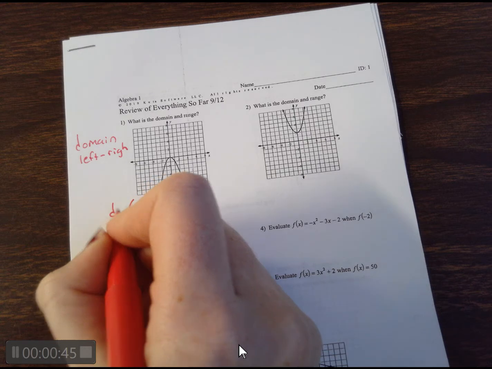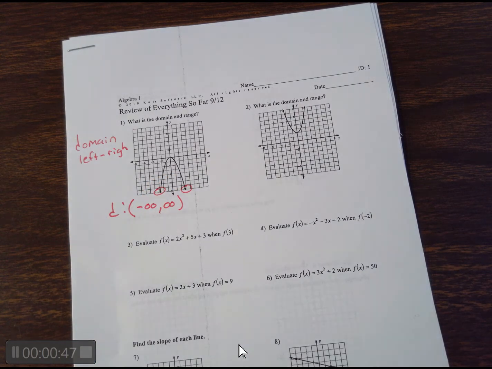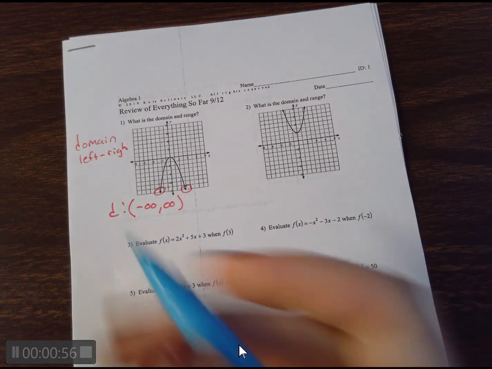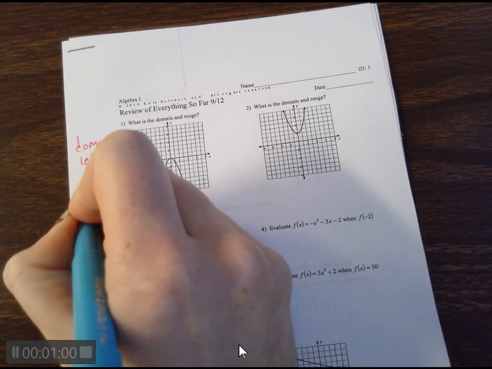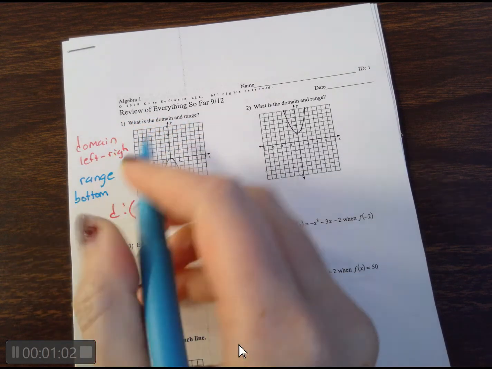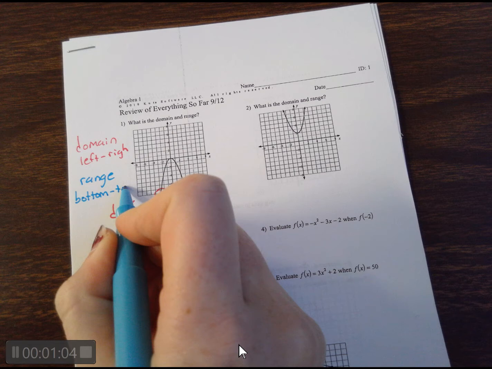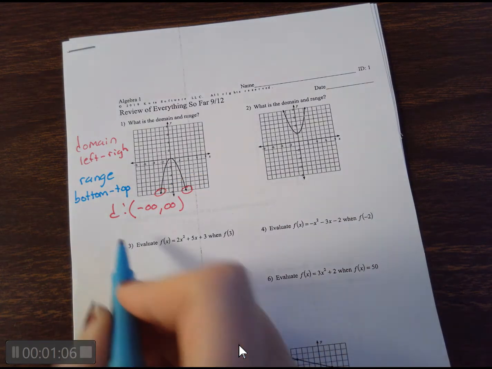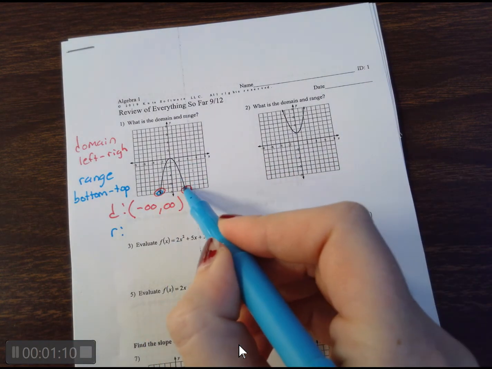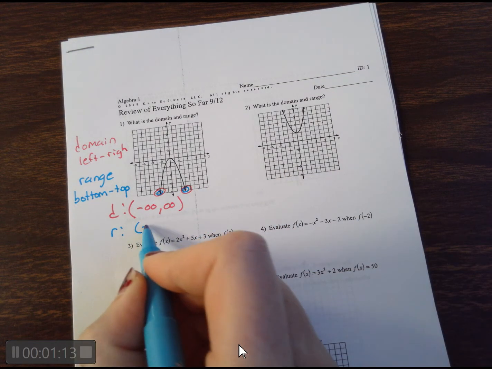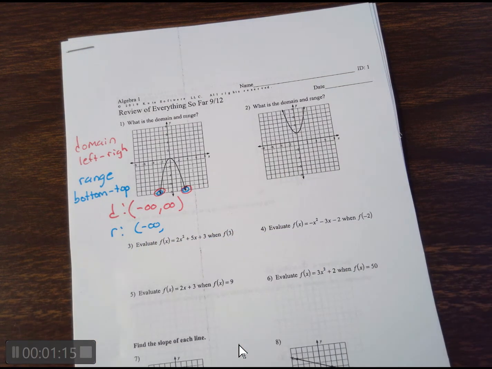And remember, I put parentheses around those because I can't actually graph positive and negative infinity. I can't place that point on my graph. And then my range is bottom, oops, sorry guys, to top. We start at our bottommost point, which, if you see, are arrows, so our bottommost point is negative infinity.